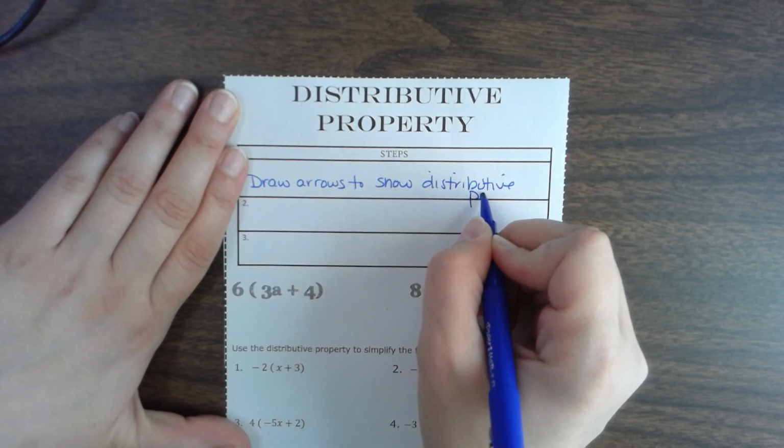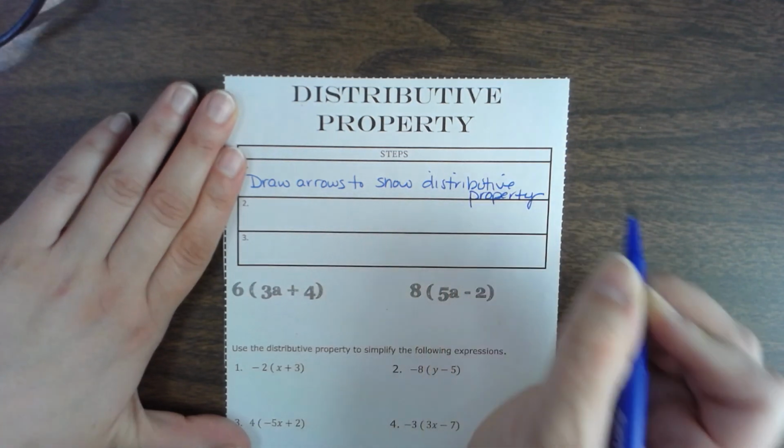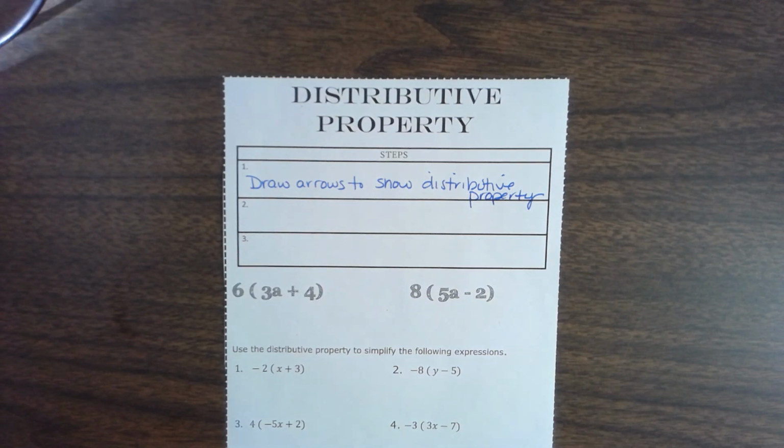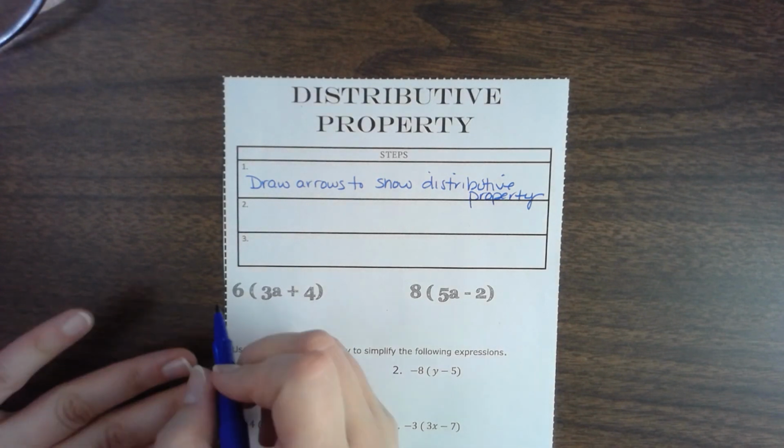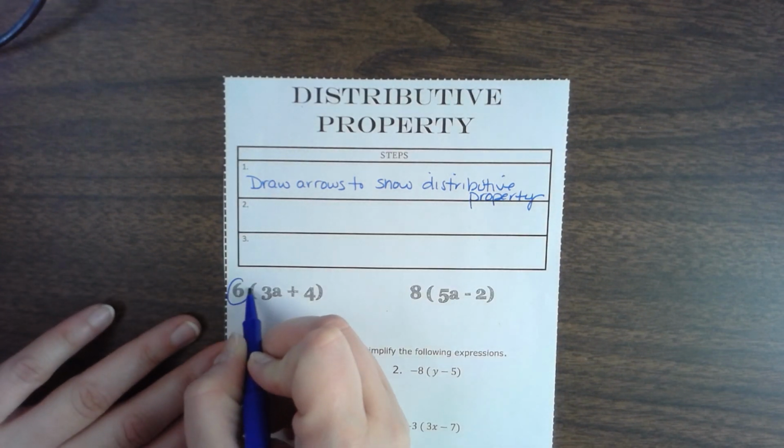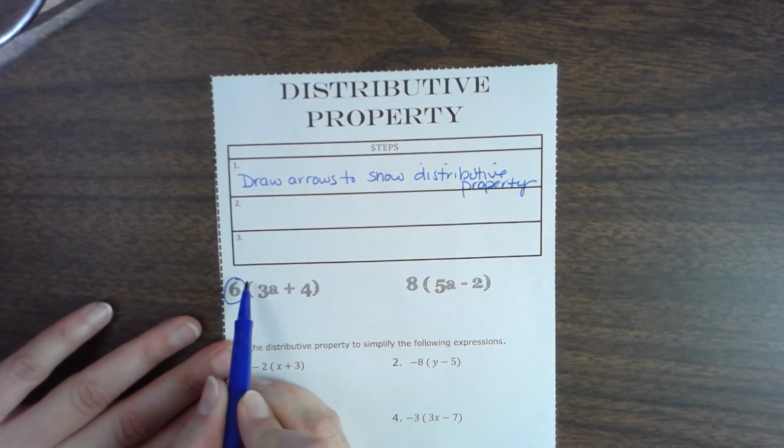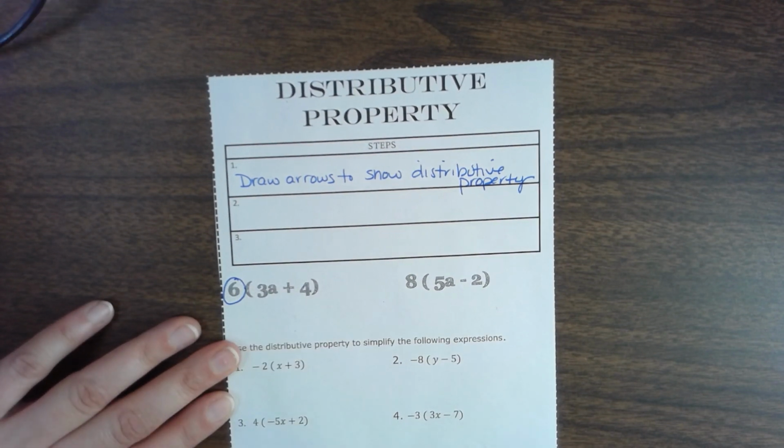And this is also going to be helpful because sometimes, and I am likely to do this, you forget to distribute that number to everything in the parentheses. So what I mean by drawing arrows is the number that's on the outside, butted up right next to the parentheses. There's that visible multiplication sign.